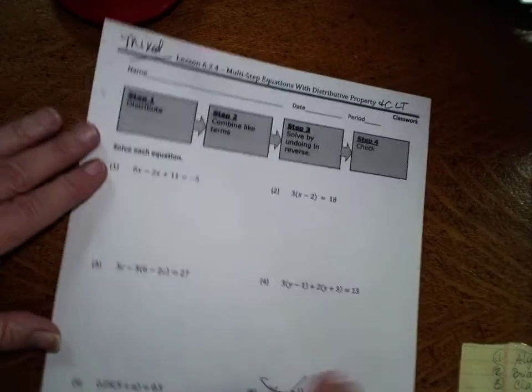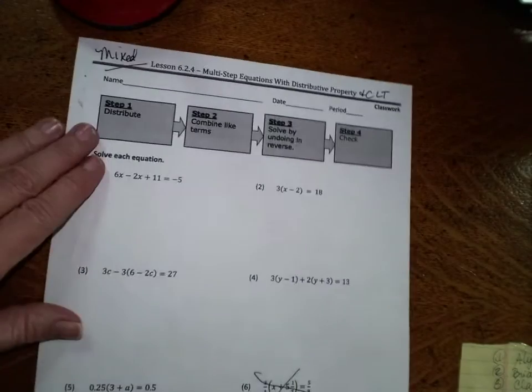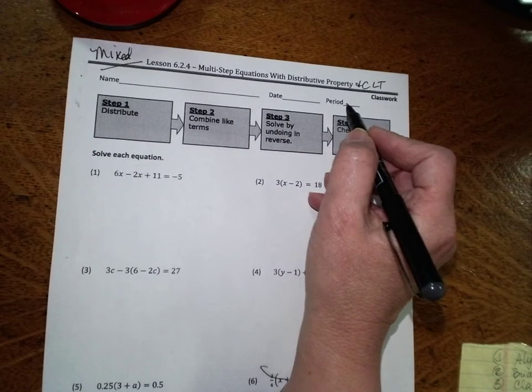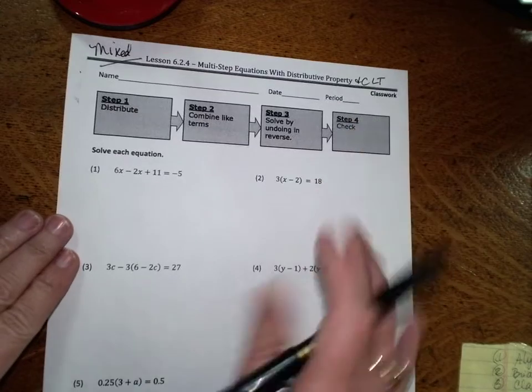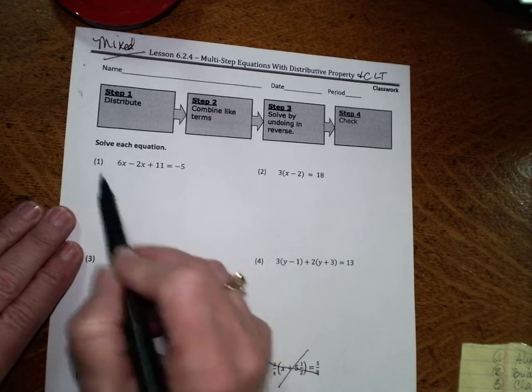But you all should have a paper. It might even be a different color, but you are going to have a two-page paper, one page front and back. Put your name and your hour, please. Okay, so let's look at this first problem here.